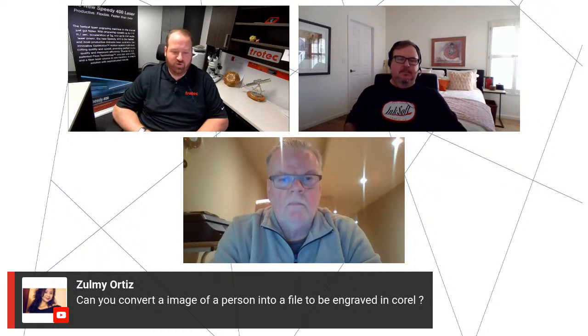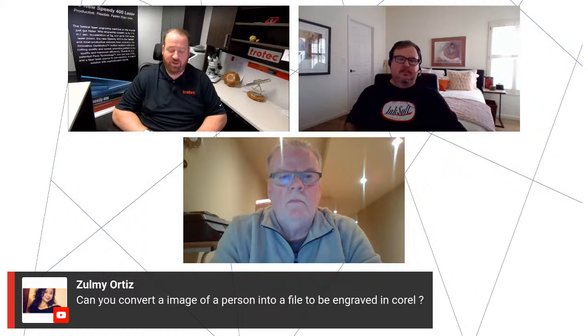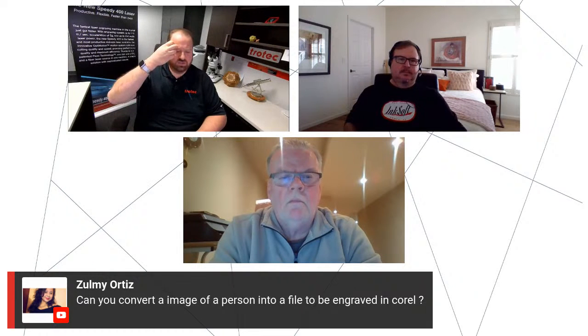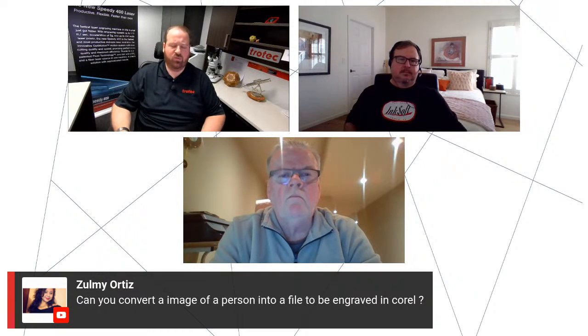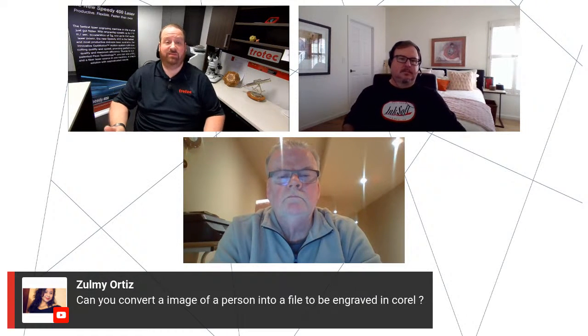Can you convert an image of a person into the file to be engraved in Corel? Yes, of course. You can engrave anything you see on the screen. The laser just sees images as a printer does, and just like a printer would print it onto a piece of paper, the laser would engrave it.